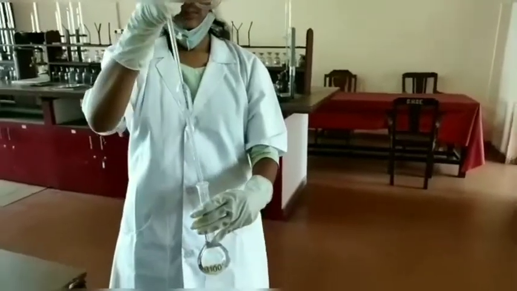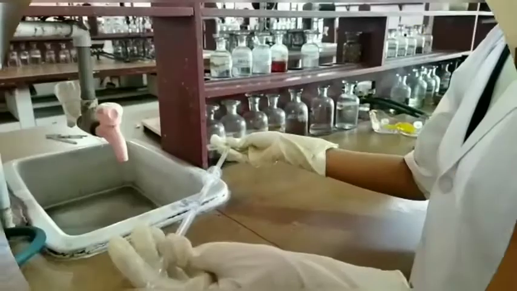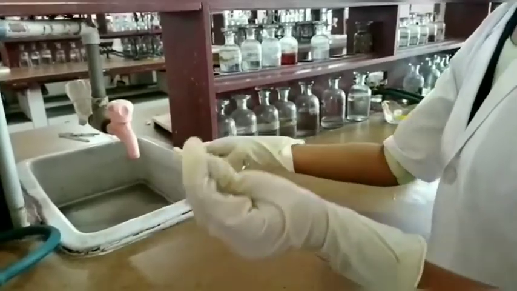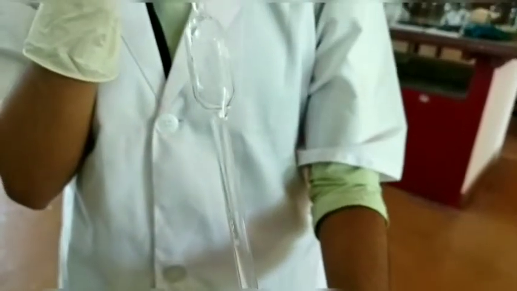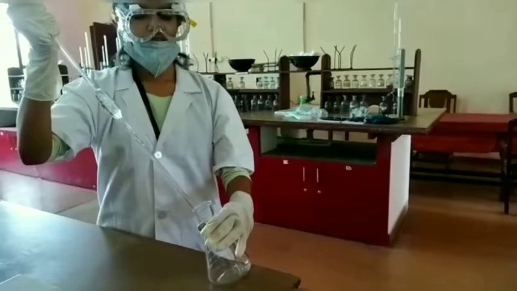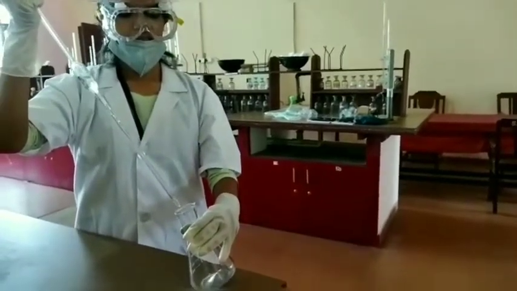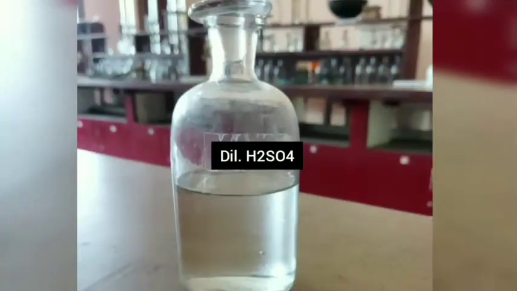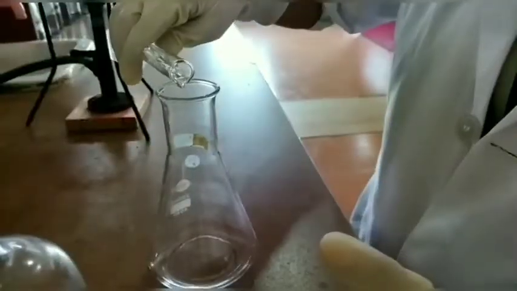Now pipette out a small volume of Mohr's salt solution to rinse the pipette. Repeat this step 2 or 3 times and pipette out the Mohr's salt solution from the standard flask till the lower meniscus is on the calibration mark. And now the volume of the solution is 20 ml. Transfer the 20 ml Mohr's salt solution into a clean conical flask. Now add 20 ml of dilute sulfuric acid to the Mohr's salt solution in the conical flask.